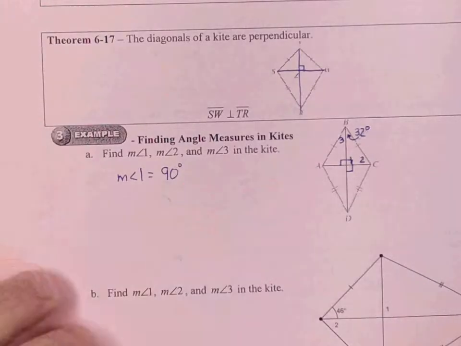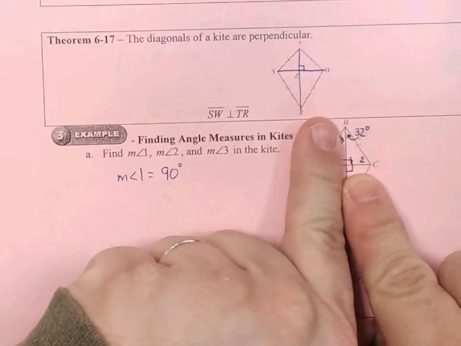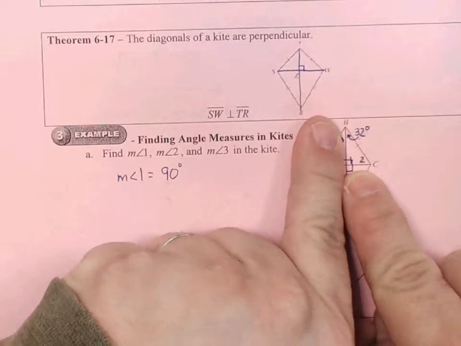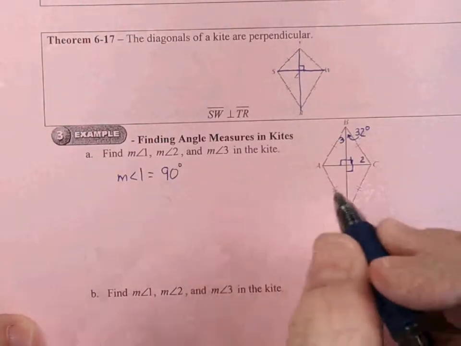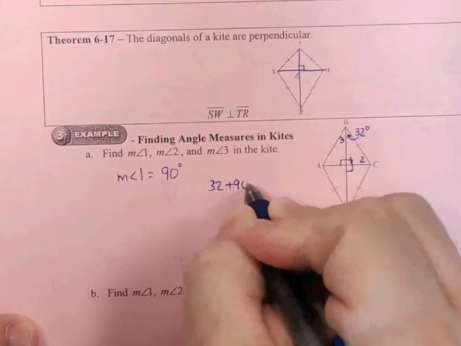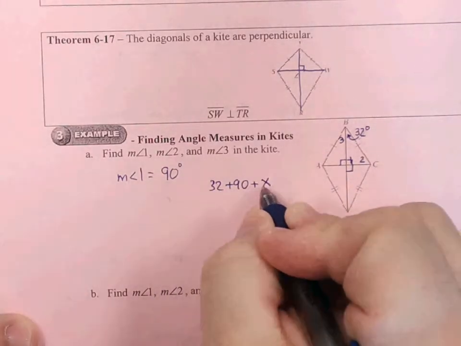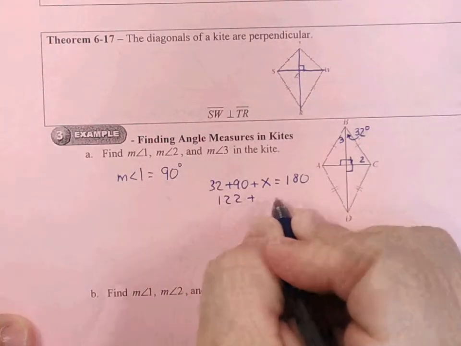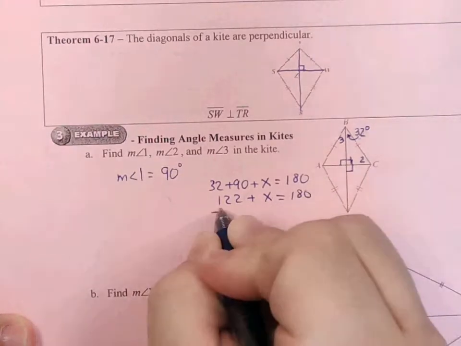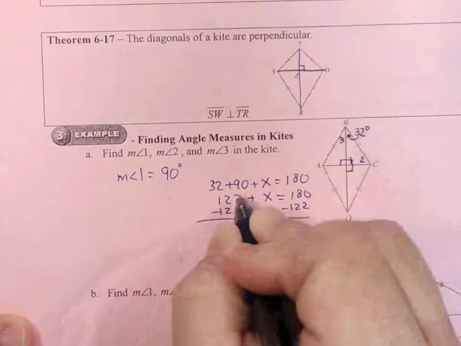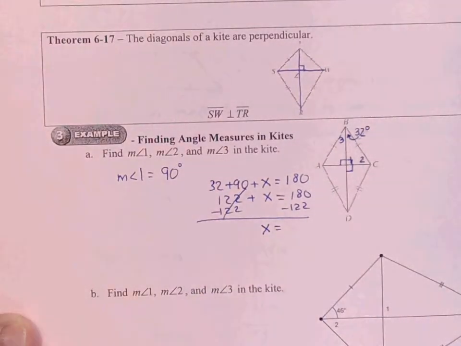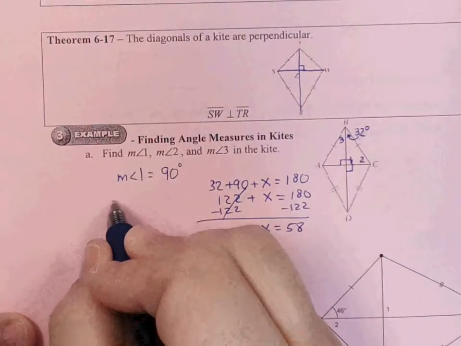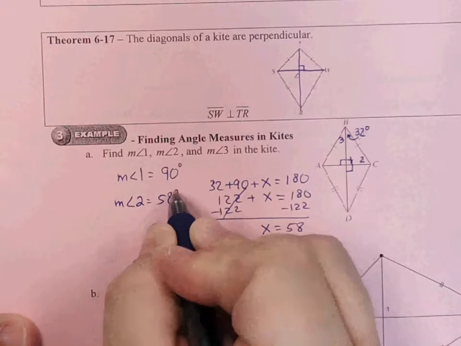Now, if we look closely and block out some of this, we see a triangle. We should be able to find the measure of angle 2 very easily by doing 32 plus 90 plus x equals 180. So we have 122 plus x equals 180. We subtract off 122. x is going to be equal to 58. So the measure of angle 2 is 58 degrees.